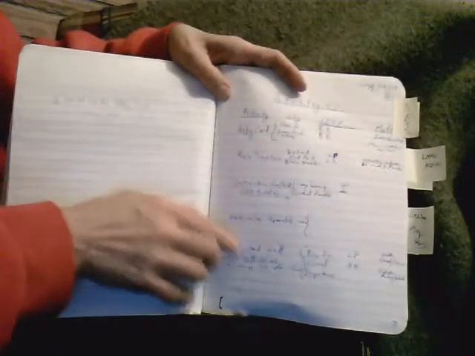Another thing that you might have a section of in your notebook is strategies. So for us, as we collected various strategies to use in the classroom, we made a record of them and little notes to remind us of what they were and where to find more information about them.